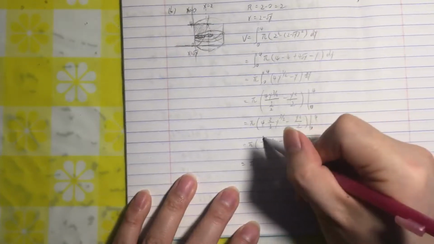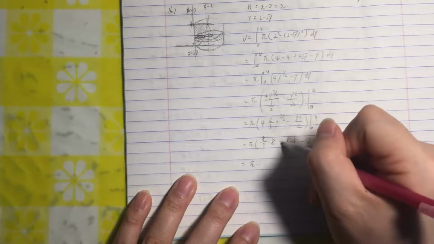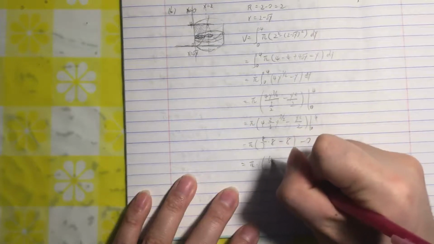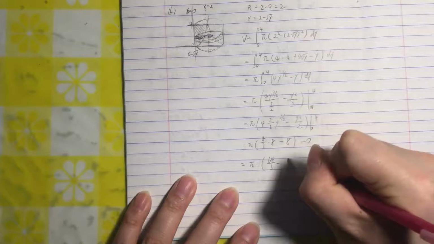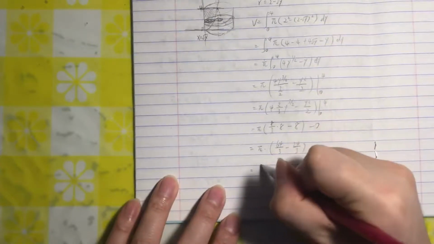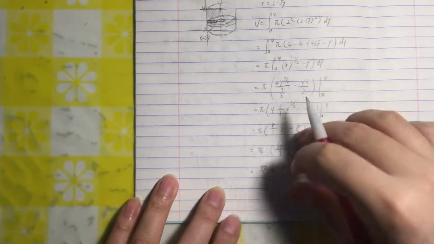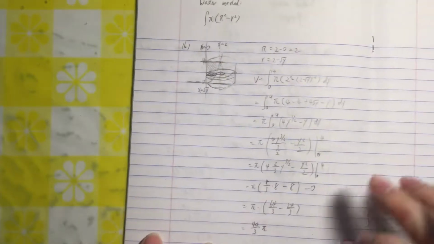Then multiply. A times a is 64. 64 over 3 minus a. A can be written as 24 over 3. That's 40 over 3. So the final answer is 40 over 3 pi. That's the volume of this solid. That's part B.